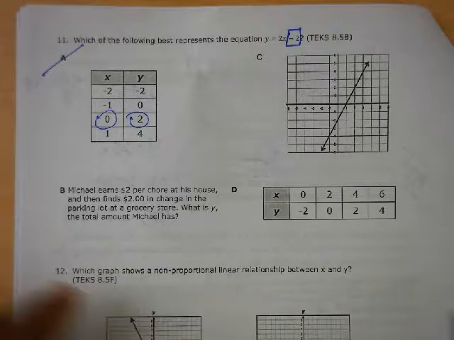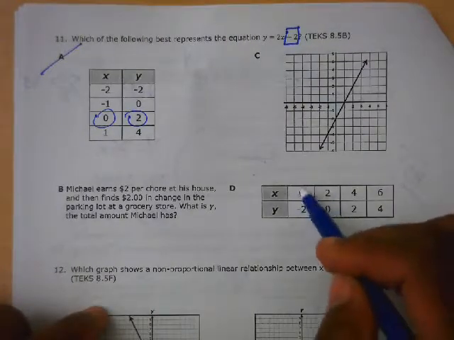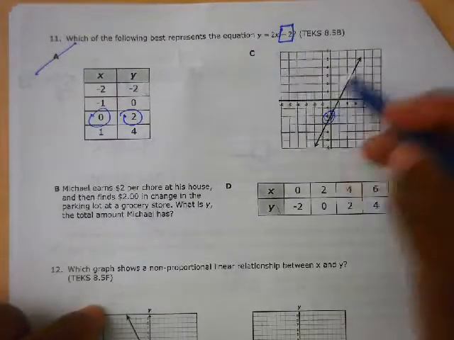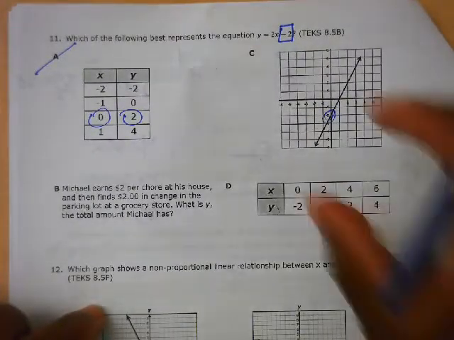So this one has the right y-intercept. This one has the right y-intercept. So these two have the right y-intercept, so they could be answers.